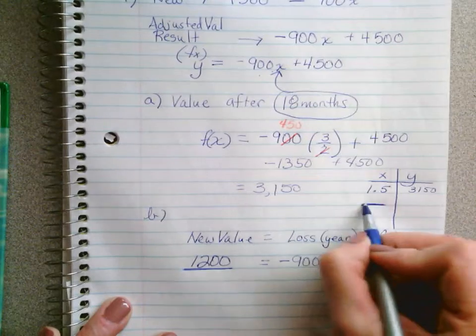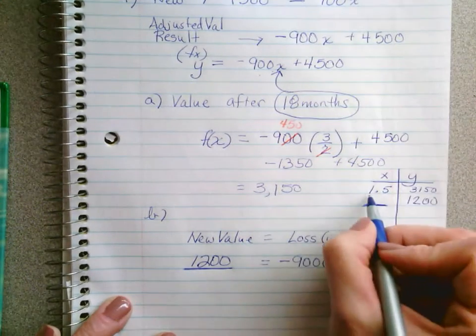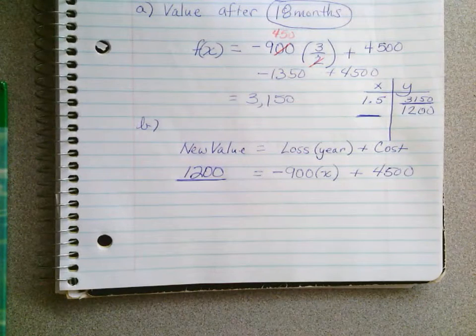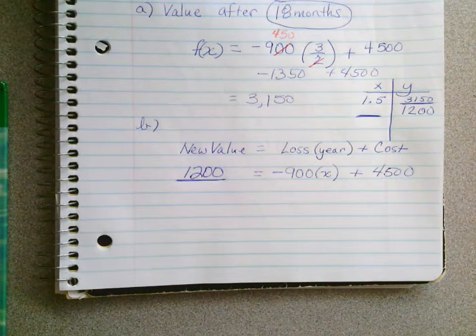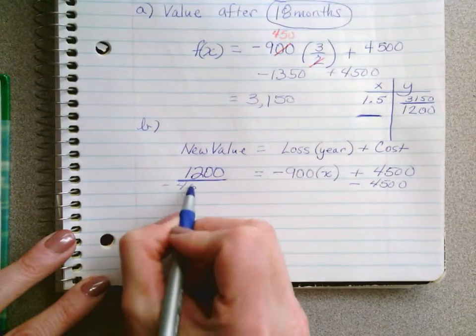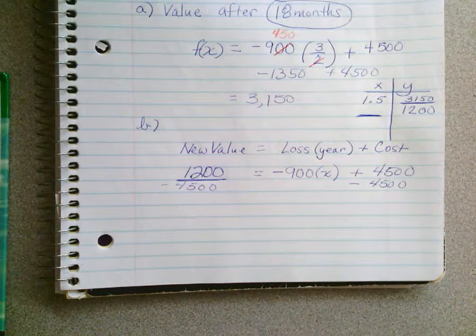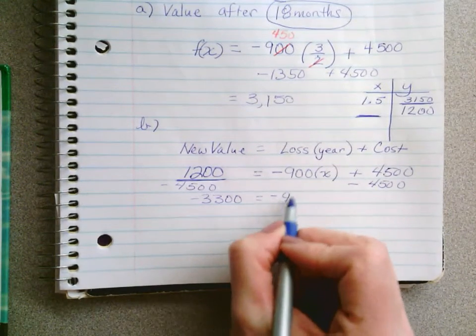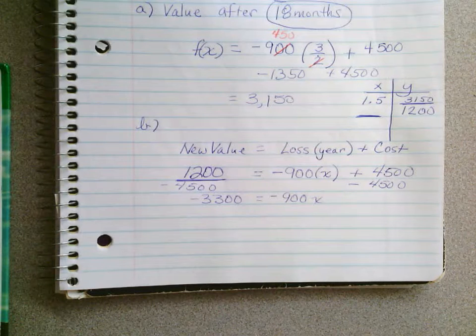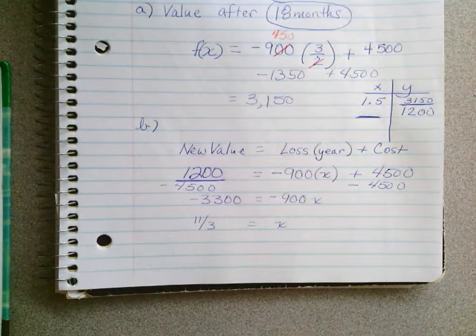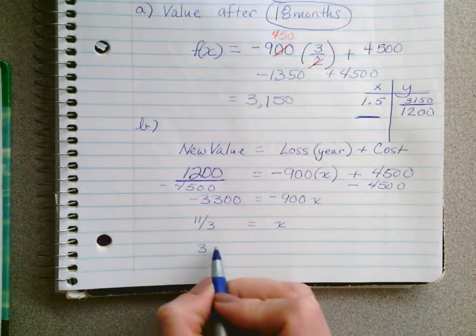They want to know in how many years it will be 1,200, whereas the previous problem gave us this and had us solve for value. Are we able to figure this out, you think? Subtract 4,500 and solve for X. So negative 3,300 is equivalent to negative 900 multiplied by the number of years it takes to get there. I came up with 11/3, which is, what, 3 2/3?